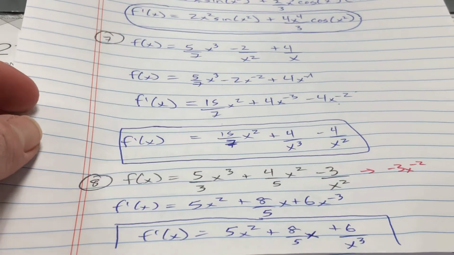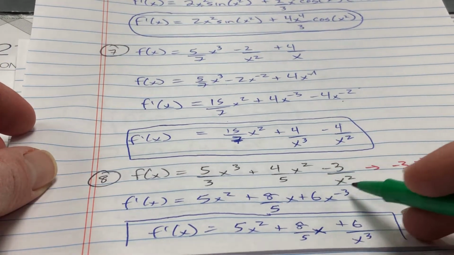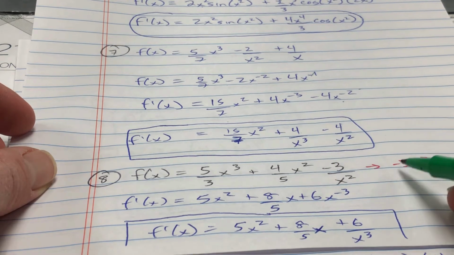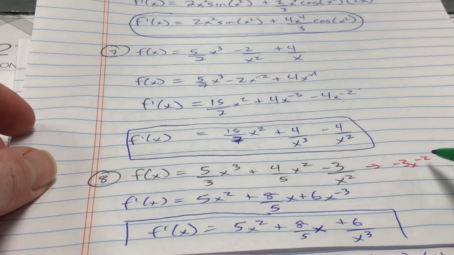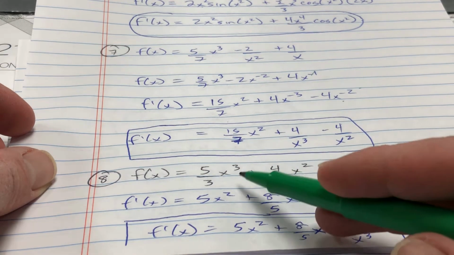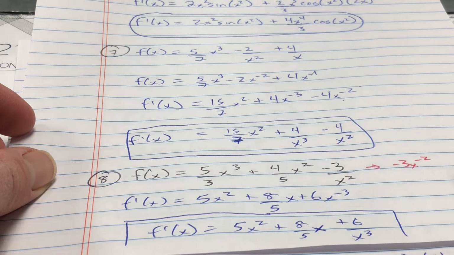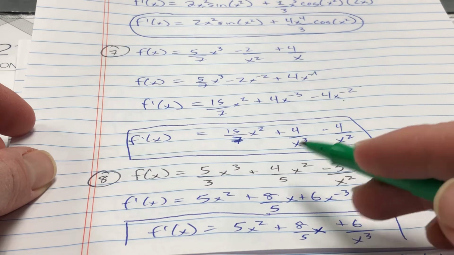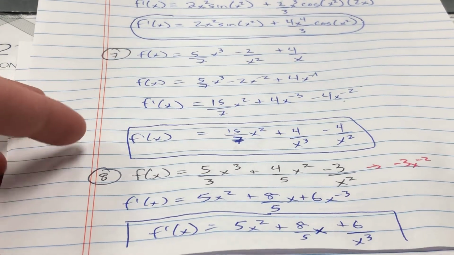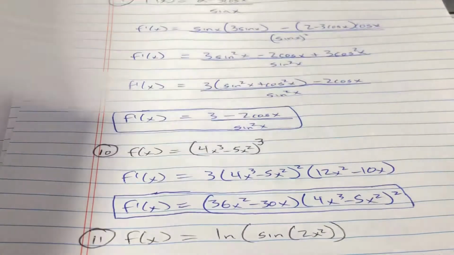Let's talk about number 8. Again, I am just rewriting negative 3 over x squared as negative 3x to the negative second. When I take its derivative, negative 2 times negative 3 is 6, x to the one power less. So 6 over x to the third. Everything else is the simple power rule. Bring down the power, one power less. 2 times 4 is 8, 8 over 5. All right, let's be good with that arithmetic. That is through number 8.